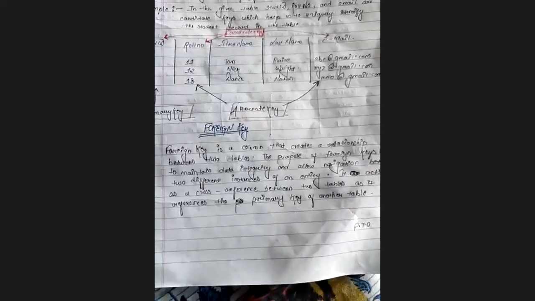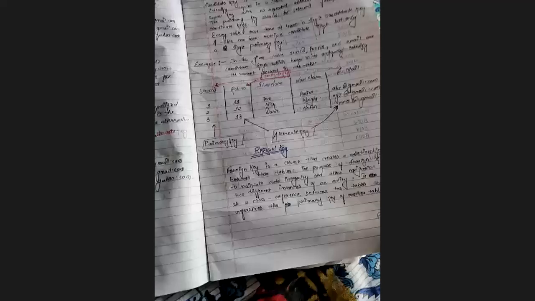Next one is foreign key. Foreign key is a column that creates a relationship between two tables. The purpose of foreign key is to maintain the data integrity and allow navigation between two different instances of an entity. It acts as a cross-reference between two tables as it references the primary key of another table.